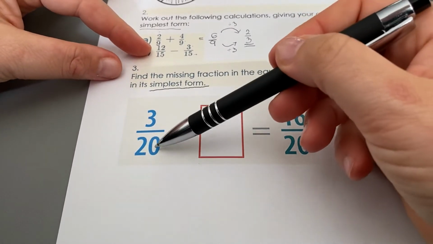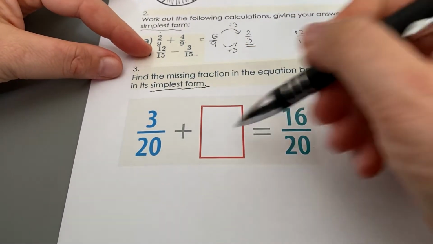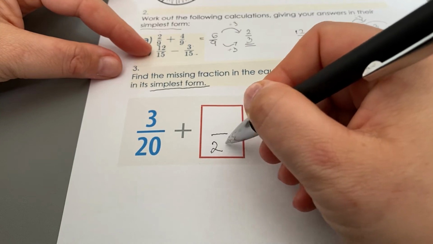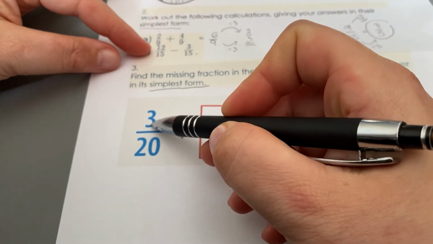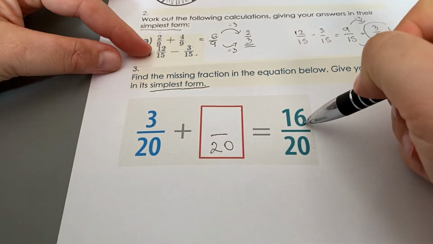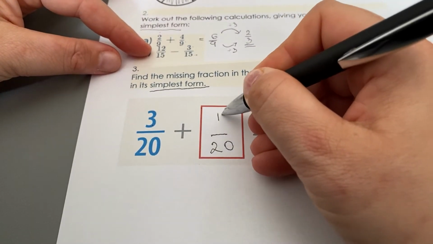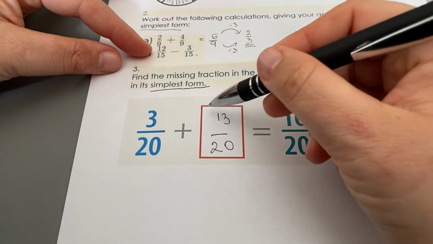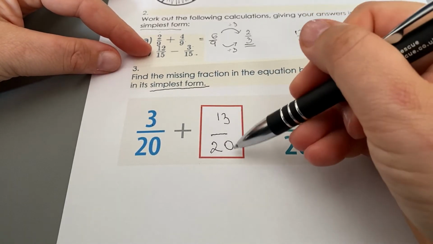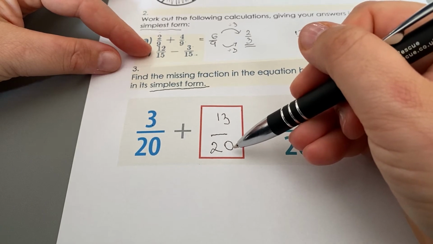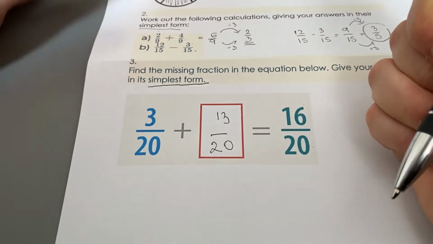So the denominators match here, so that means that the denominator will be 20 in the missing fraction as well. And you need to figure out what you add to 3 to get 16, and that is the number 13. So we're looking at 13/20. Now 13 and 20 don't have a common factor, so this is the simplest answer.